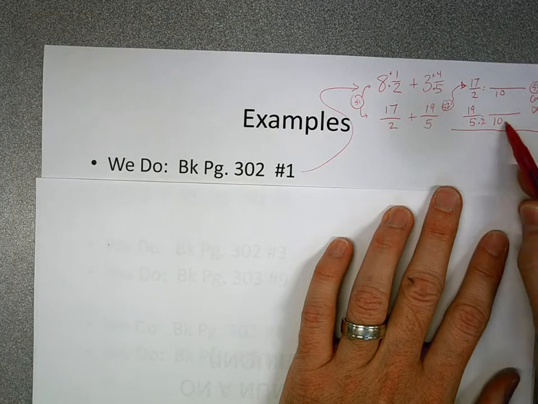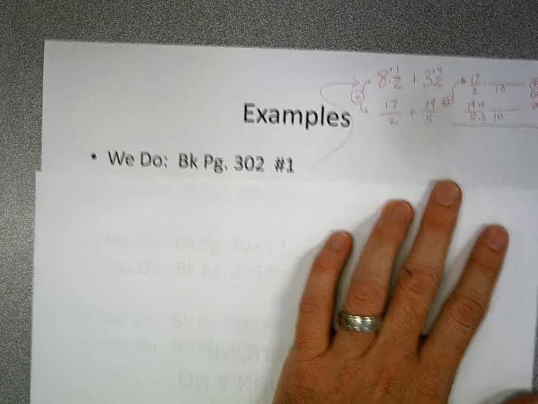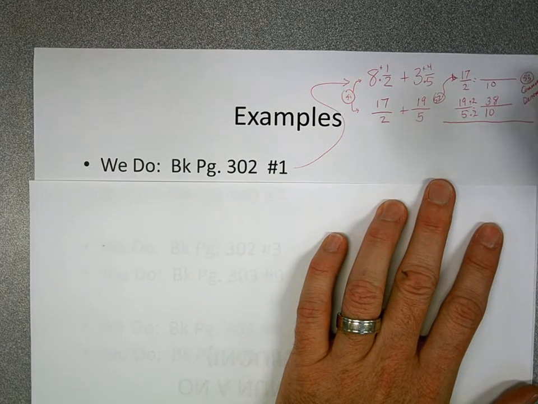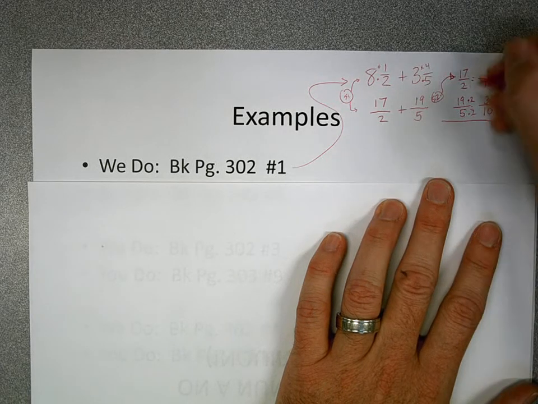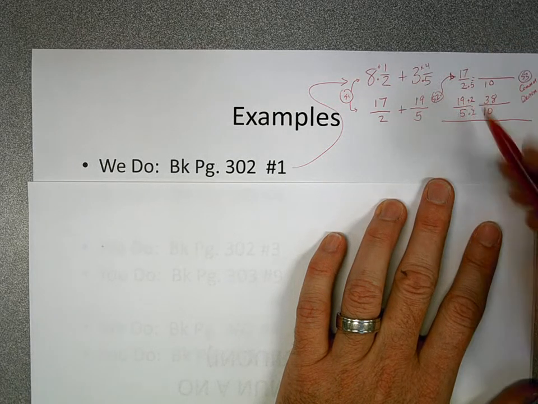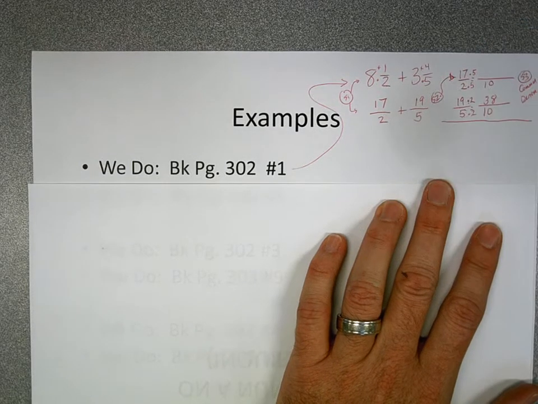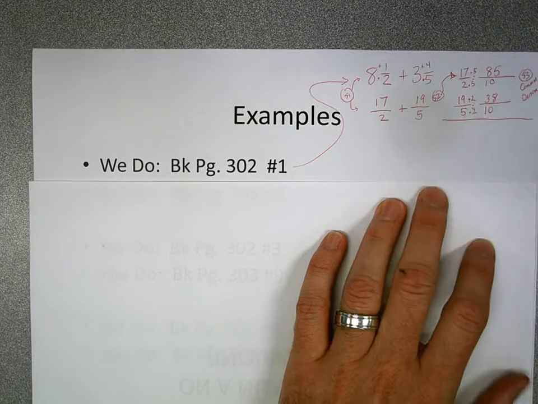If you're going from 5 to 10, you're multiplying by 2, so you do the same thing to the numerator in that same fraction. 19 times 2 is 38. Again, if you didn't know that, you can go over to the side and multiply and find out. Same thing up here, different fraction, we do it again. 2 times 5 is 10, so I'm going 17 times 5. And again, you can go over to the side and do it like scratch paper. I'm going to give that to you for now. It's 85.